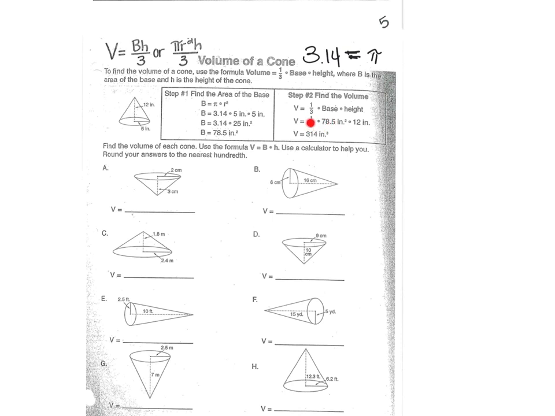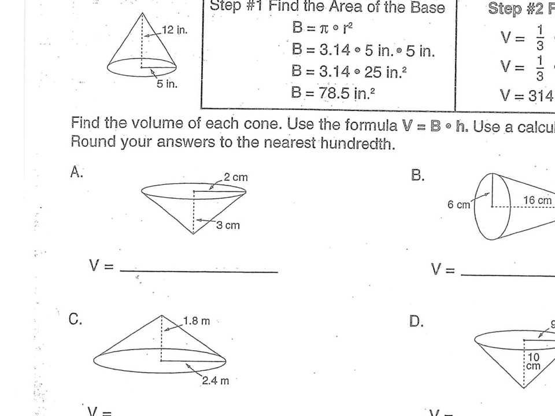Now, the opposite of multiplying by 1/3 is dividing by 3. So if you want to just say 78.5 divided by 3, that's okay too. Or you can just put in multiplying by 1/3 in your calculator. It is easier to say divided by 3, however. So then you're just going to multiply by 1/3, that's 78.5, and then whatever answer you get, you're going to multiply that by 12, and that should give you an answer around 314. We are going to round to the nearest hundredth, which means we should have 2 numbers after the decimal place. So let's do this first one together. The rest are going to be on your own, and that's the assignment for the day.